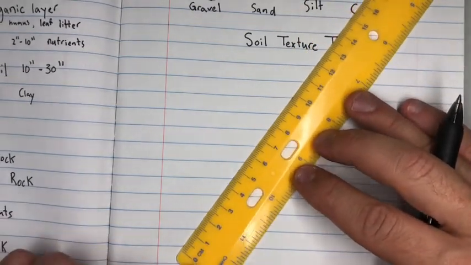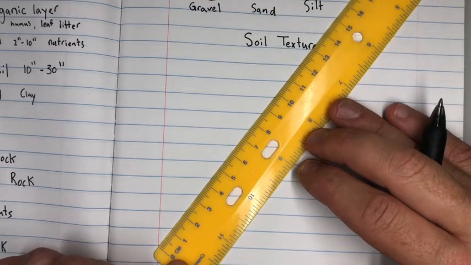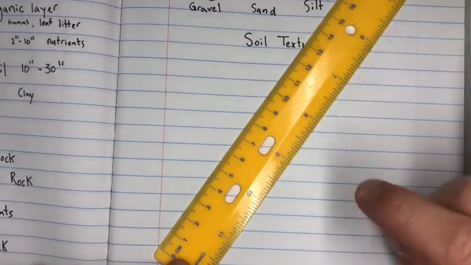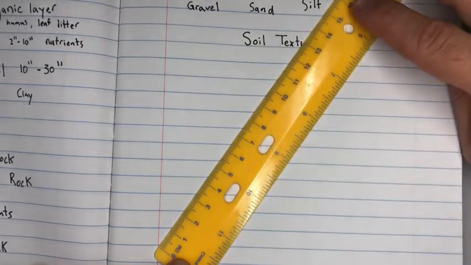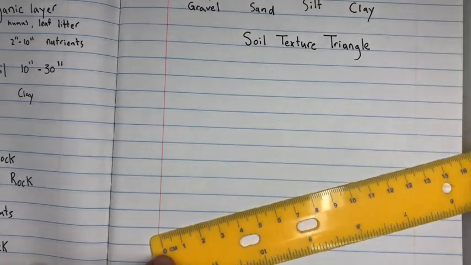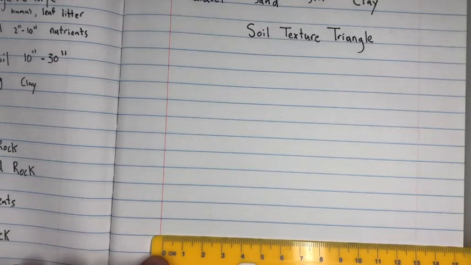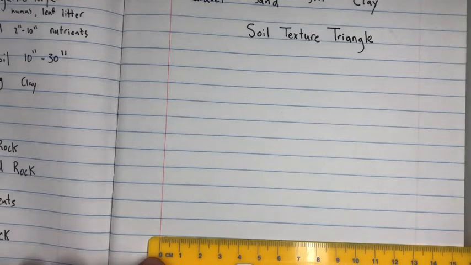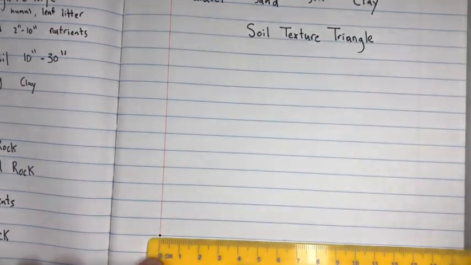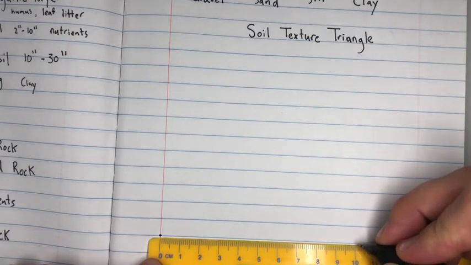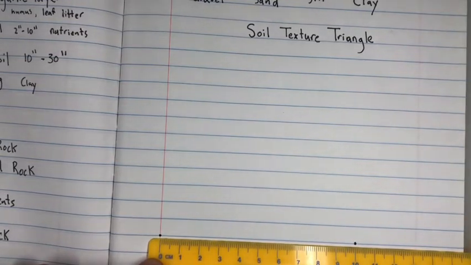So what we want to do is make sure that we're able to fit our triangle in here, because our triangle is going to be an equilateral triangle. If you know what an equilateral triangle is from math, it's one in which all three sides are the same size. So now that I have enough space, I'm going to use the pink margin on the side as my initial dot. And then I'm going to go to exactly 10 centimeters and put a second dot. Those are going to be the two corners of my triangle.